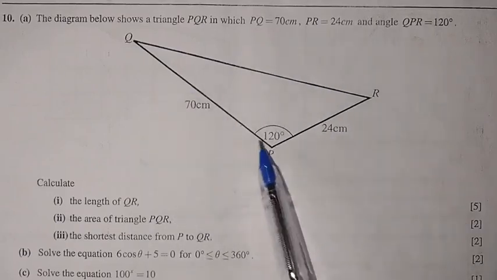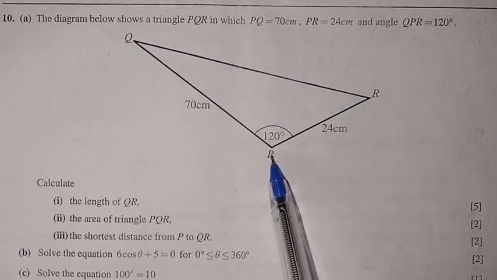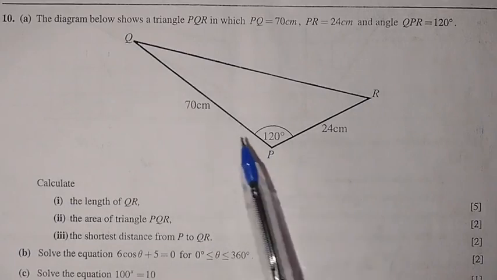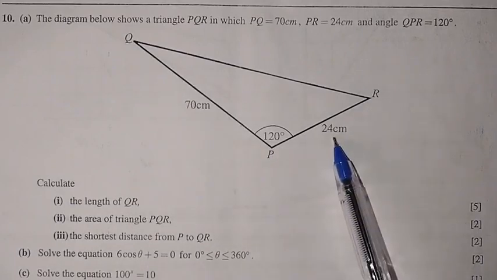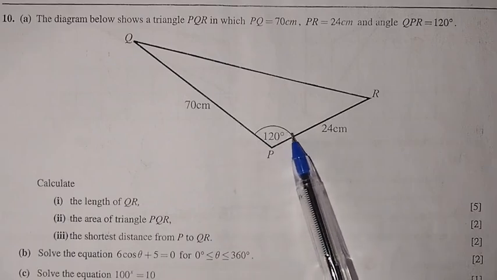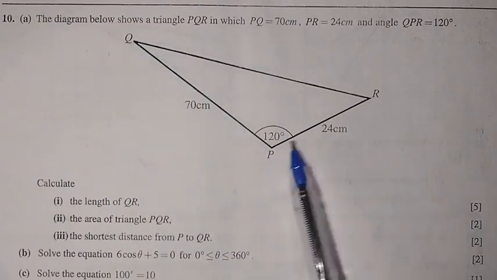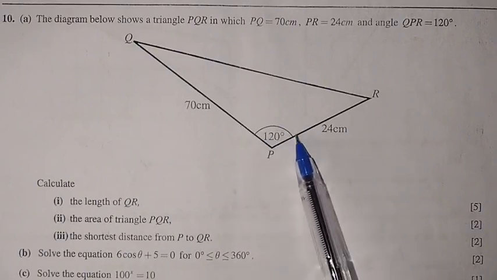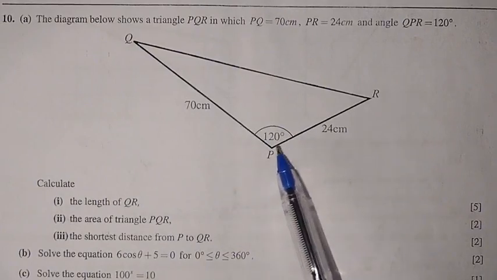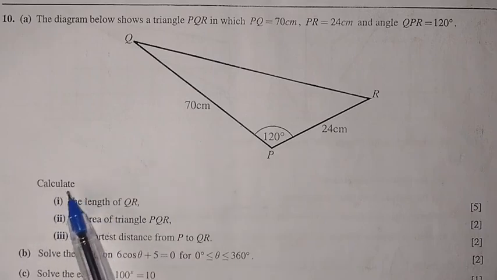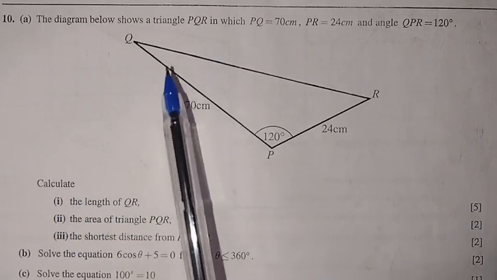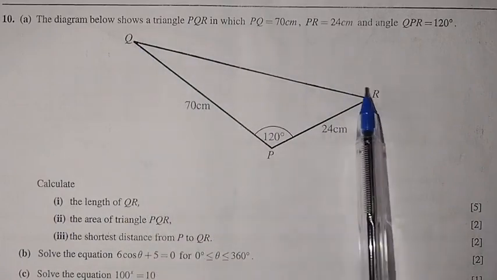So this is the triangle PQR. I have the length from P to Q, which is 70. Then from P to R, we have 24. Then we have an angle right here, which is the angle QPR. So the angle on P is 120 degrees. So I'm going to have question 1, calculate the length of QR. So they want us to find the length of QR.